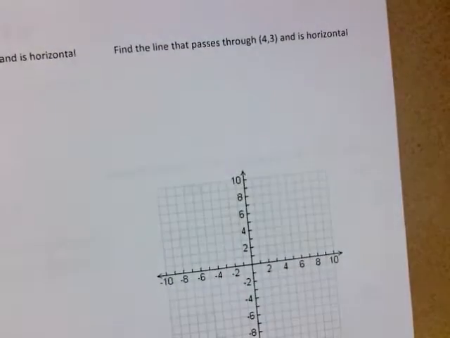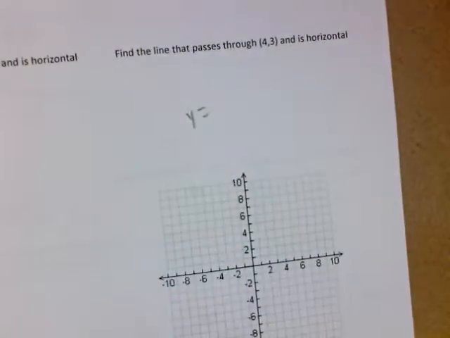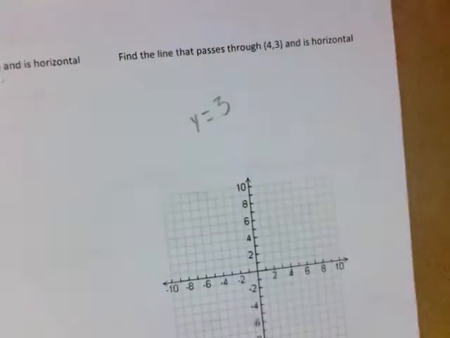Next one, find the line that passes through (4, 3) and is horizontal. So it's horizontal, so it's y equals. And what's the y value? 3. And that's all you gotta do for those.